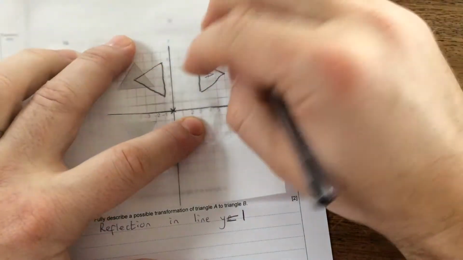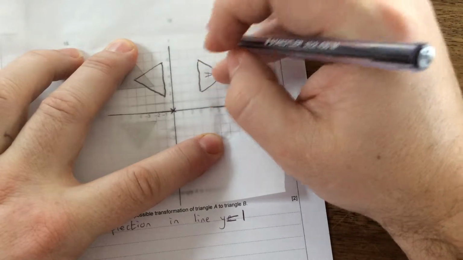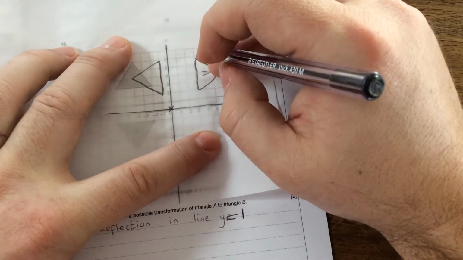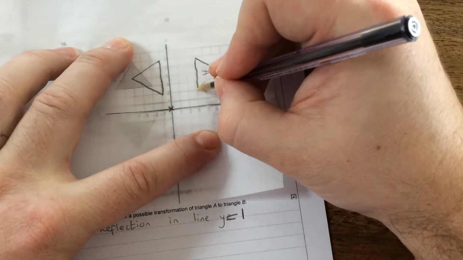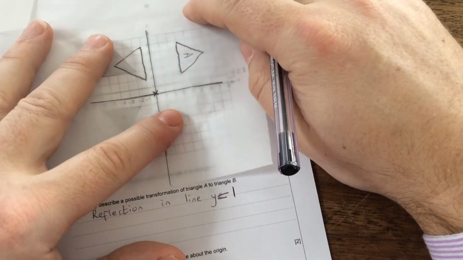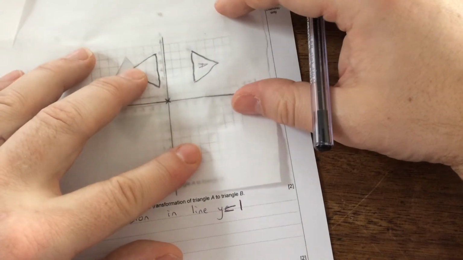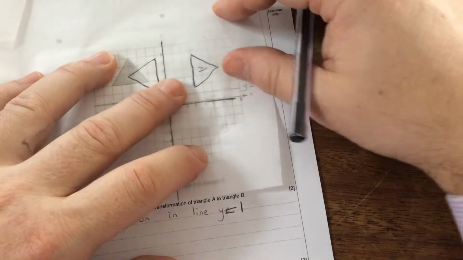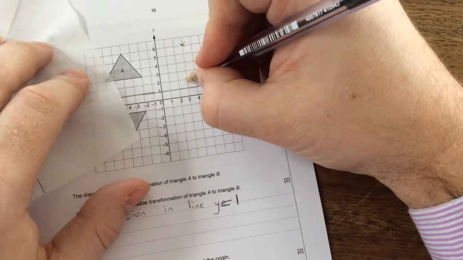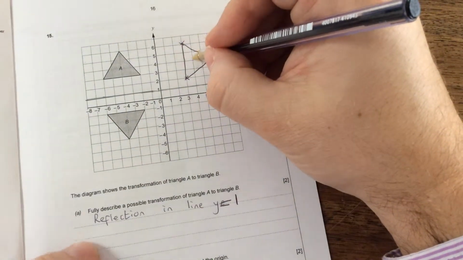Once your sheet is on the axis and is facing at 90 degrees to where it started, you can then see where your shape goes. So it's across 3, up 2 is your first point. The next point was across 3, up 6. And your final point was across 6, up 4. And that shape has been rotated 90 degrees clockwise about the origin. Label your answer C.